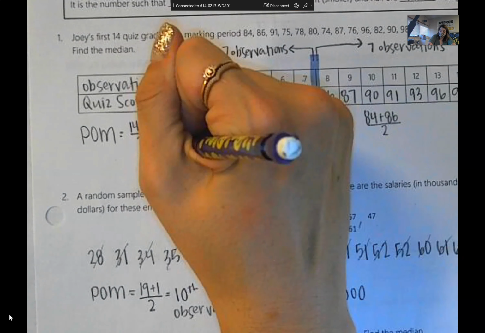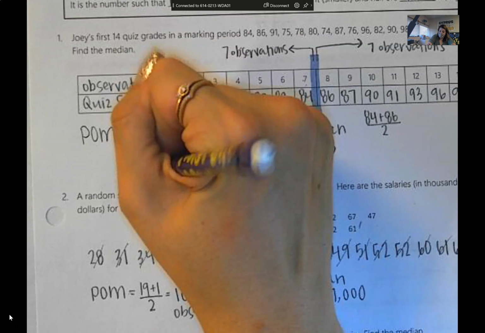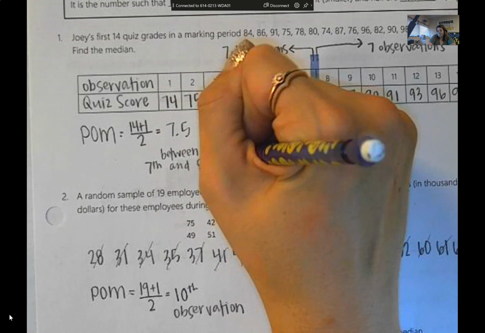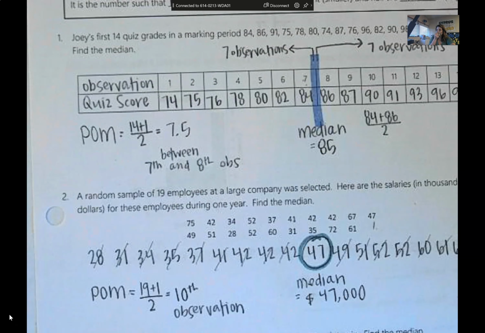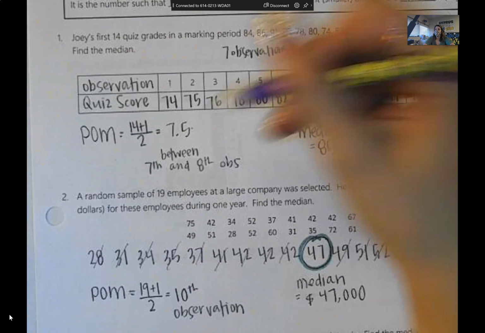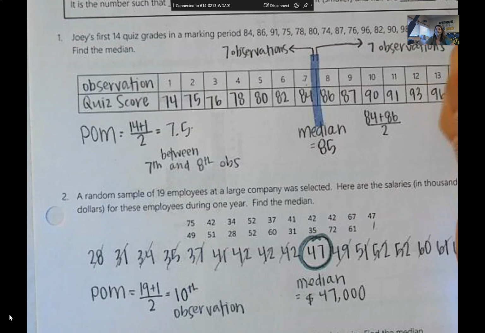So this means between the 7th and 8th observation. That 7.5 literally means in between. It is halfway from the 7 and the 8. So anytime you get a 0.5, that means it's in the middle. Are you okay on that one?